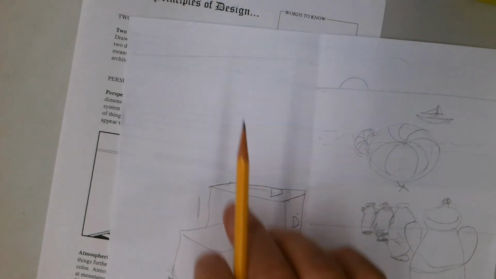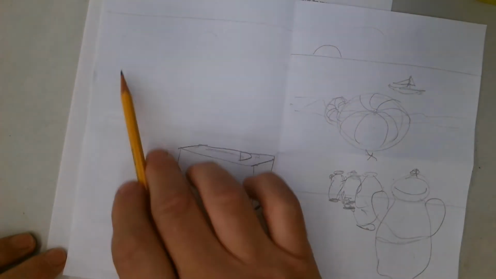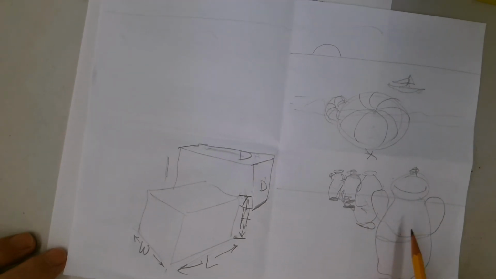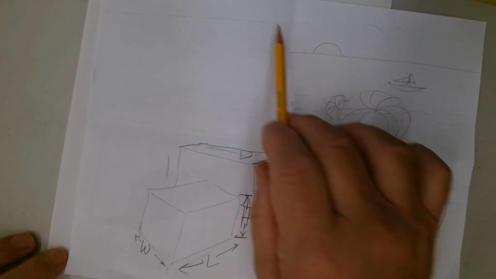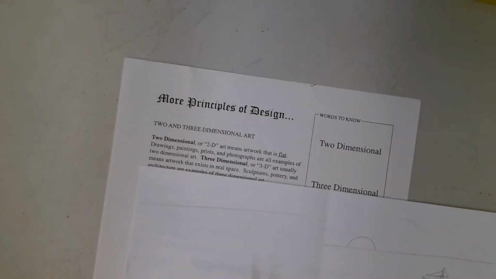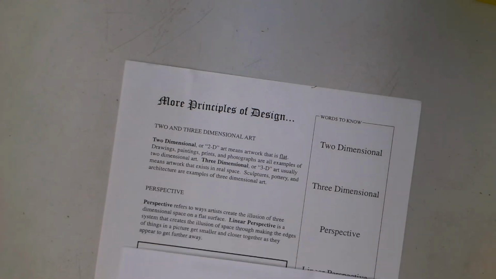So go ahead and make your four drawings. And again, these are quick sketches. We want four complete compositions. Overall, work on the ideas of emphasis and putting in some detail and variety when you come up with your pictures. And that's your activity for the More Principles of Design, two- and three-dimensional art.